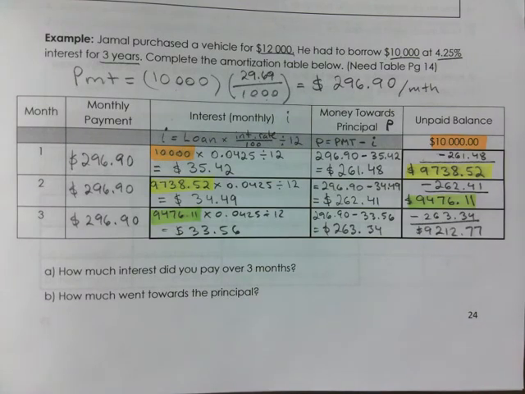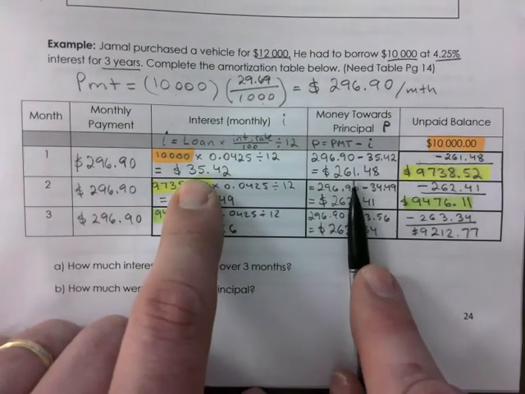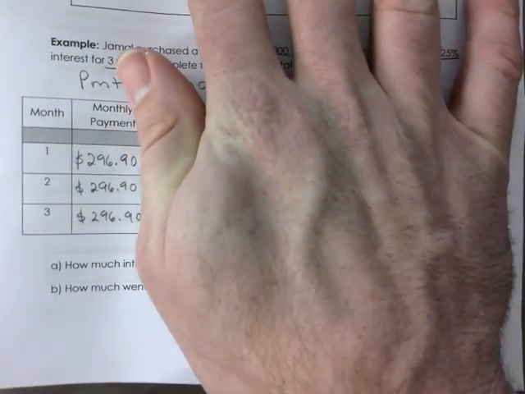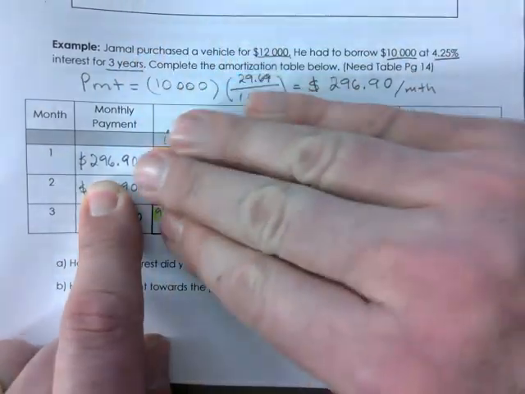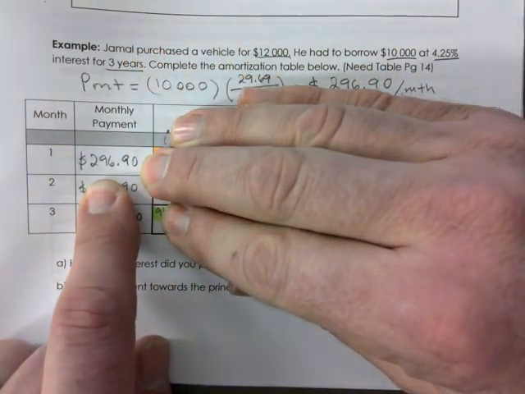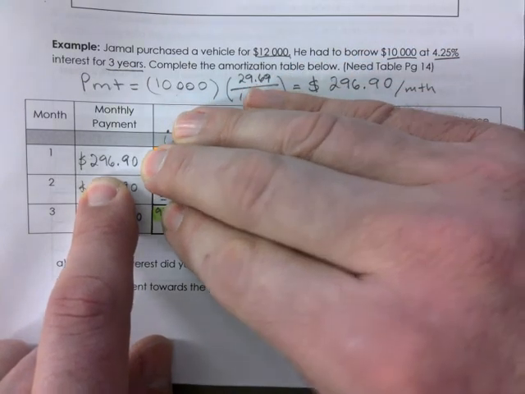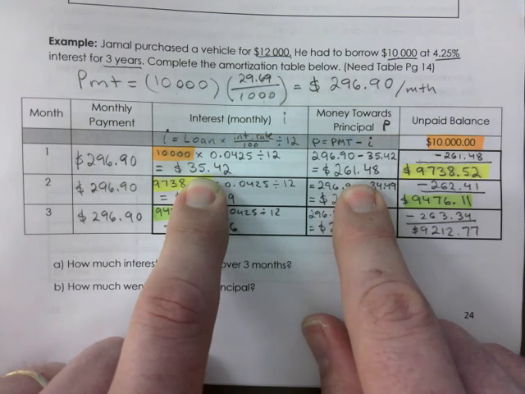Okay, so here we have an amortization table which really zooms into every single payment. Before, we only knew, okay, this is my payment, right? Page 24. This is my payment, and then we zoom into what happens in every single payment.